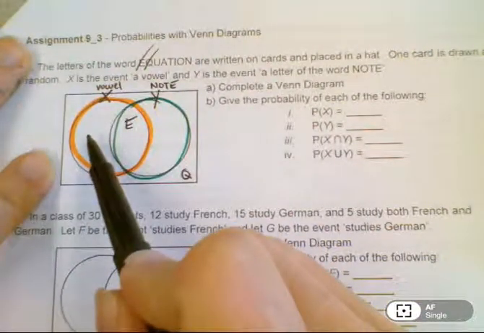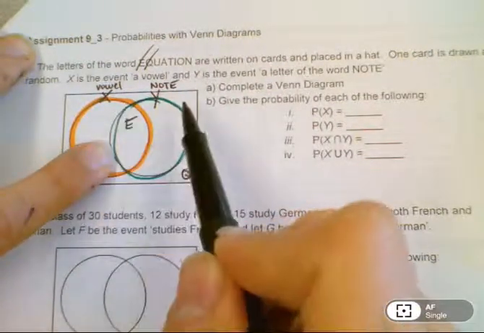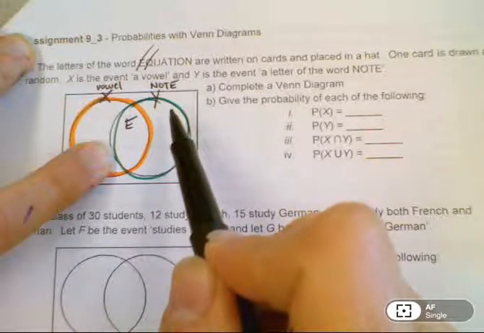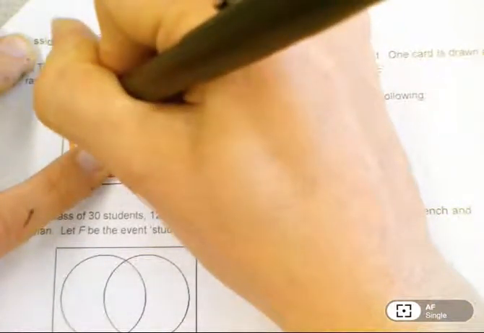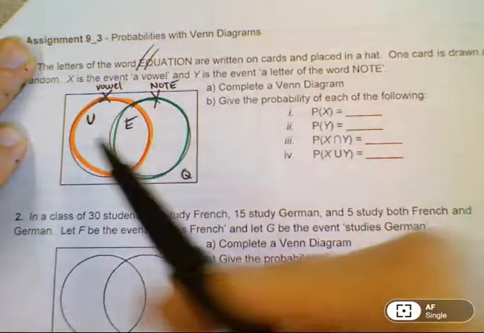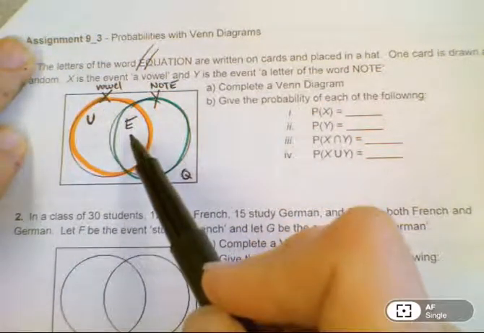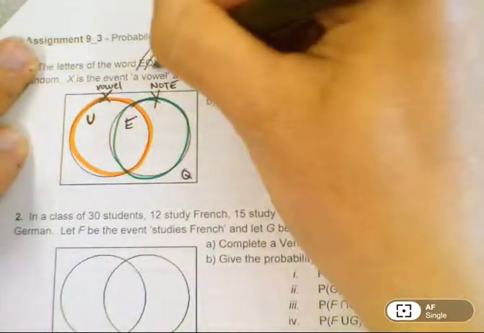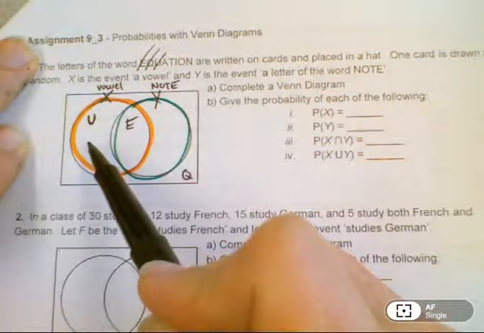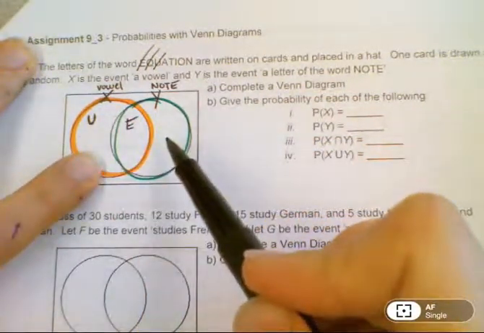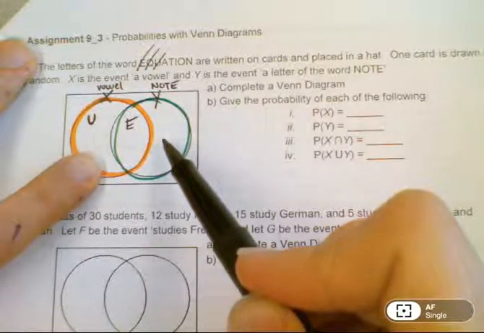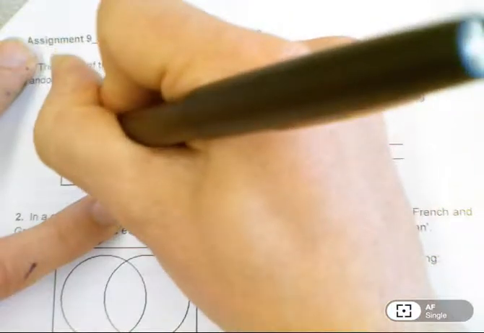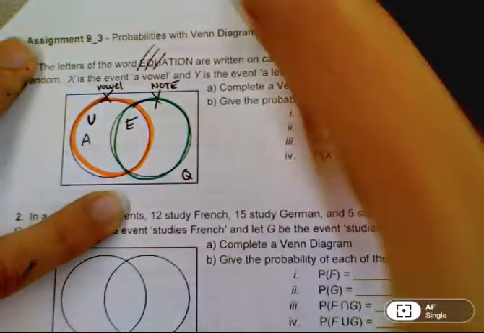U. U is a vowel. Hooray! It goes in the orange circle. U is not a letter of the word note. So see if you can figure out where the U is going to go. All right, there we are. Okay, it's got to go in the orange circle, but it cannot go in the green circle. It's not in the intersection. A. A is a vowel. A is not in the word note. See if you can figure out where it goes. Over here with the U.